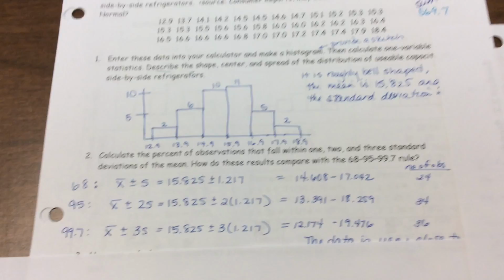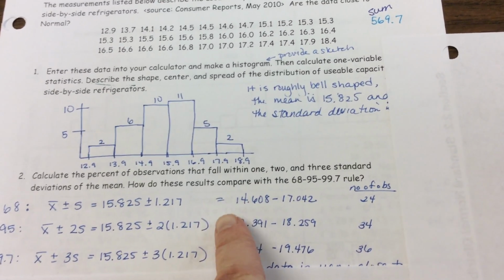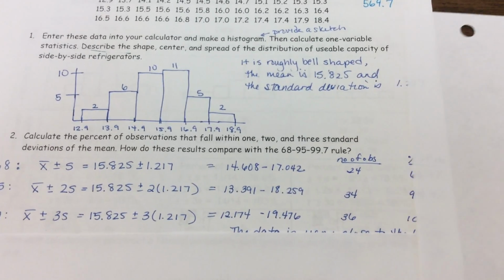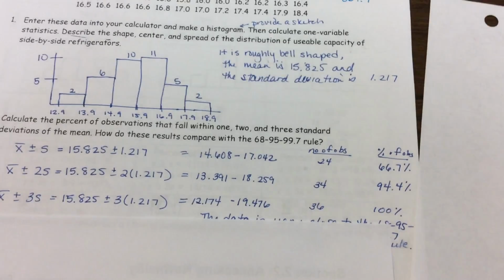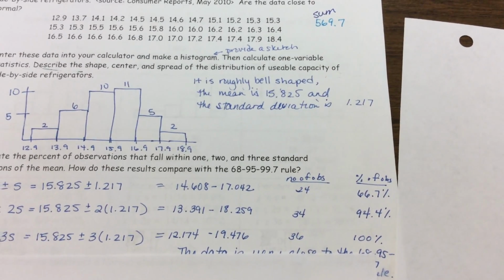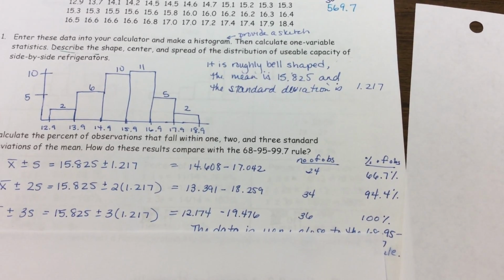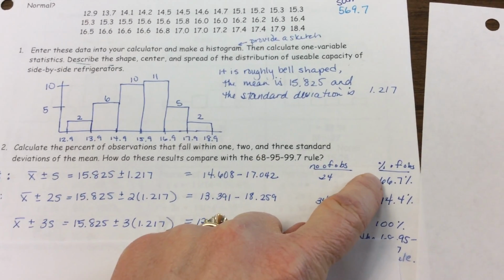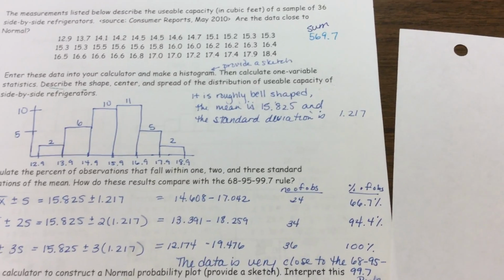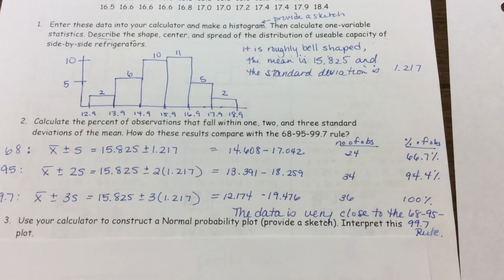So I went through and I counted. There's 24 of my observations in that interval. 34 are in that interval. 36 are in that interval. And then when I count all that, I'm dividing it by 36 because that's the total number of values. So 24 divided by 36 gives me 66.7. 34 divided by 36 gives me 94.4, and so on. So this percentage of the values are within 1 standard deviation. This percentage are within 2. This percentage are within 3. So that's pretty close to that 68, 95, 99.7 rule. So that's what I'm going to say there.